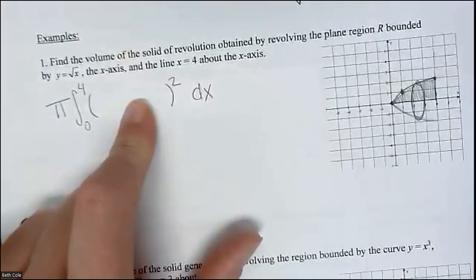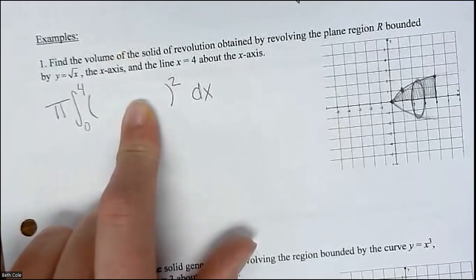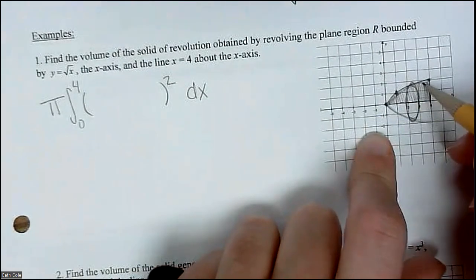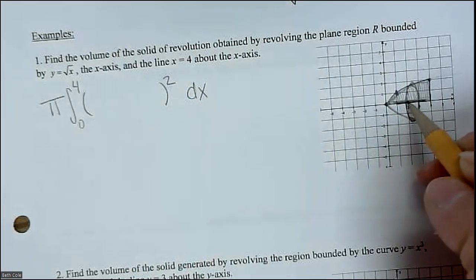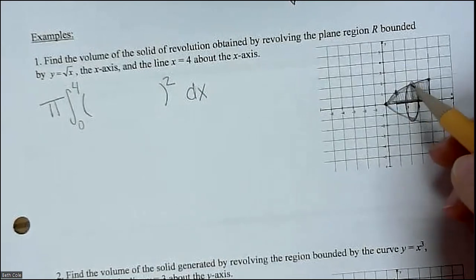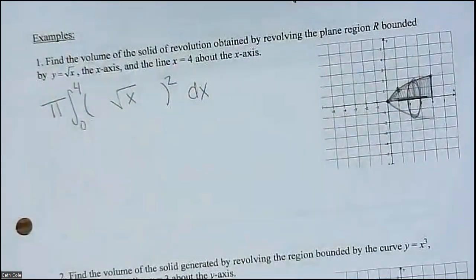All right, now your radius, it's either upper minus lower or right minus left, like we've been doing all along. So look at this one. It's going to be the upper graph minus the lower graph, which is just what? Yeah, which is 0. Good. So you can kind of ignore that one. So your radius, upper minus lower, would be square root of x minus nothing. So just square root of x is what goes in there.